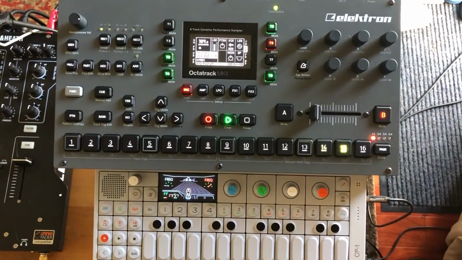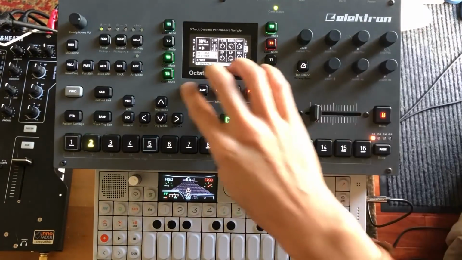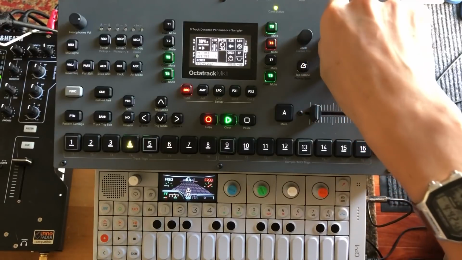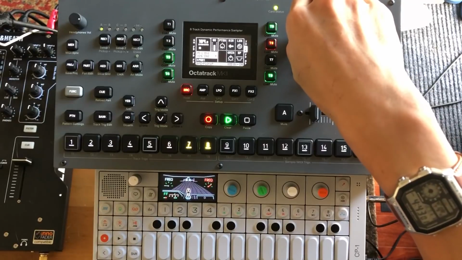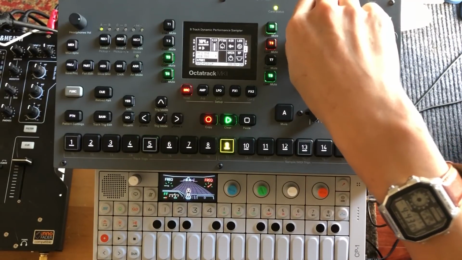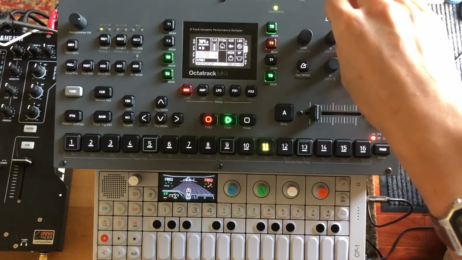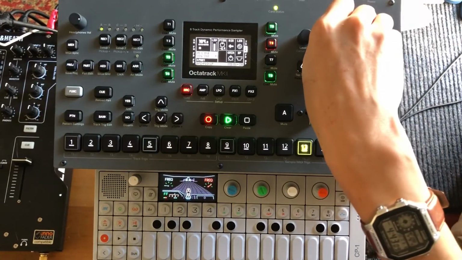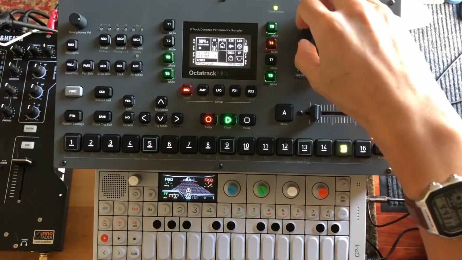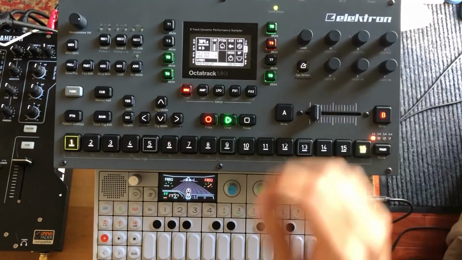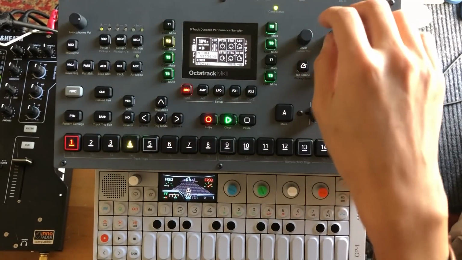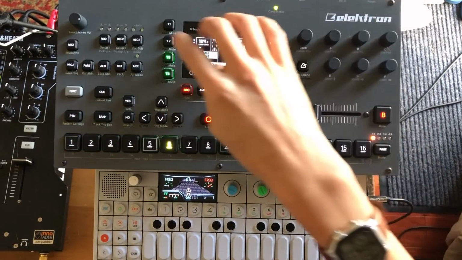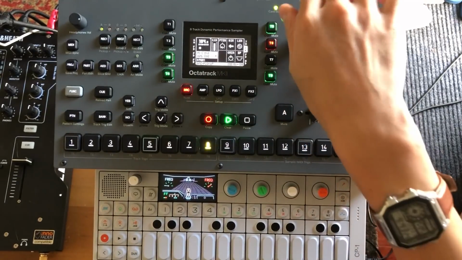You can reverse it. Notice that it also keeps its time. It doesn't slow down in speed when you pitch it down. I actually like the way it sounds pitched down, so I'm going to keep it that way. So now I'm going to resample it into this flex machine, as I showed you before.